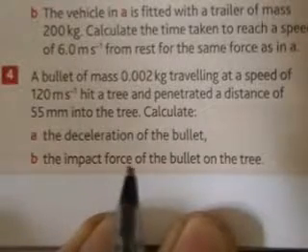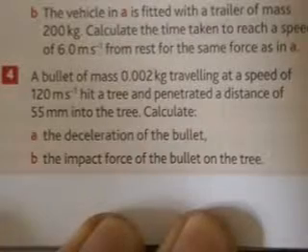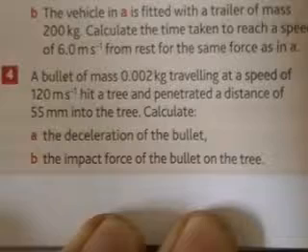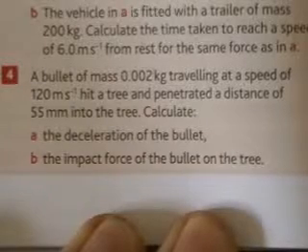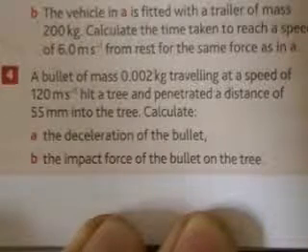And don't worry about whether it's positive or negative. We know what the tree's doing. The tree's slowing the bullet down. So if you happen to put a negative sign in the acceleration, you get a negative value for the force, but don't worry about that. Just remember common sense. Bullet's hitting the tree and the bullet's slowing down. All we need to know is how many newtons there are.